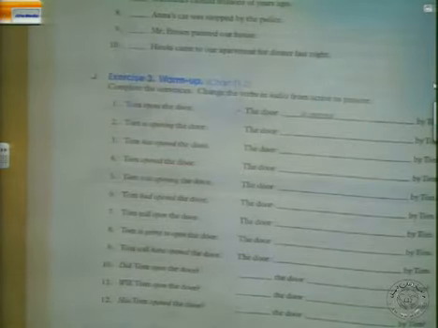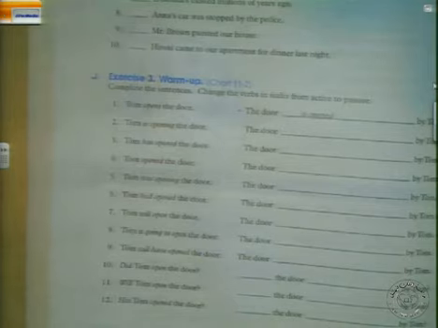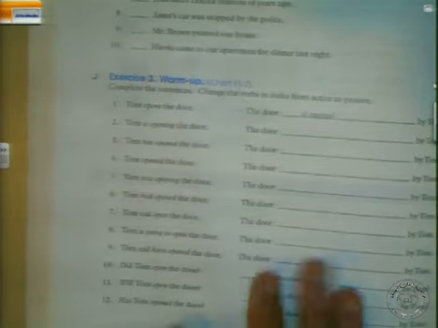Tom opens the door. It becomes the door is opened by Tom. Tom is opening the door. The door is being opened by Tom. Tom has opened the door. The door has been opened by Tom. How do you know this? How do you know to solve this exercise?